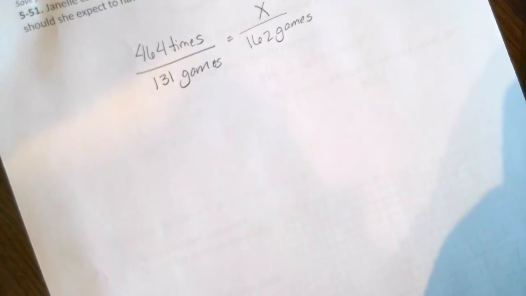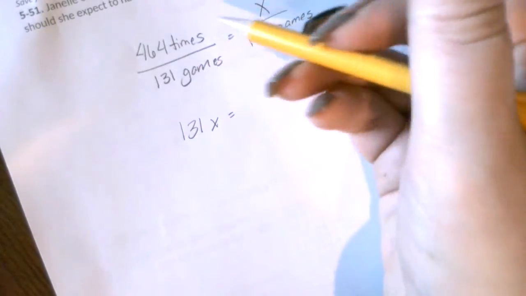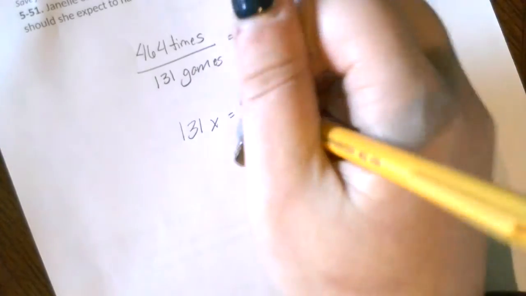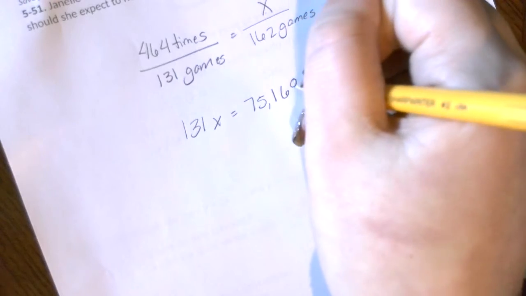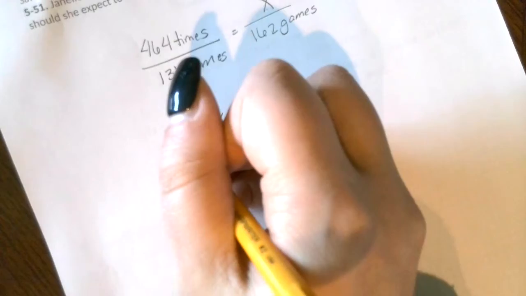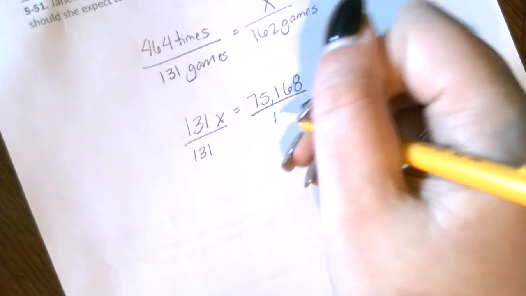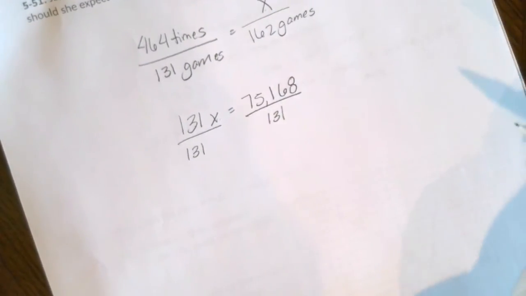Okay. So now I'm probably just going to cross multiply to solve this. So multiplying 131 times x would be 131x equals my 464 times 162, which is a really big number. 75,168 to be exact. All right, and then to solve for x, I need to divide by that coefficient out front, 131, on either side of my fraction, because since we're multiplying here, we're going to do the opposite to get rid of it.